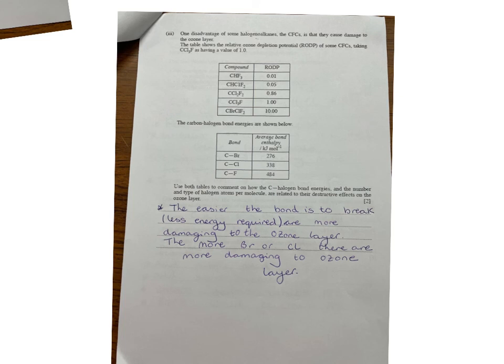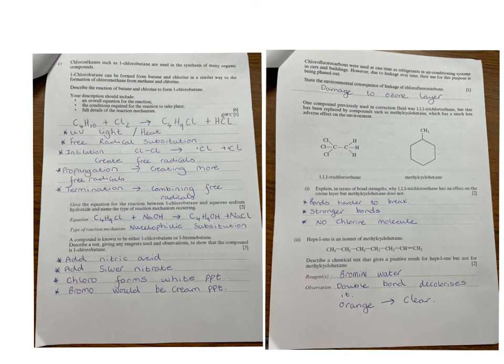Okay, the more there are of them, so in this one you've got 1, 2, 3, 4 compounds. Same here, you've got 4, but you've got that Br, which is much easier to break. So the more Brs you have, the easier that bond is to break, the more ozone depleting negative effect it has.